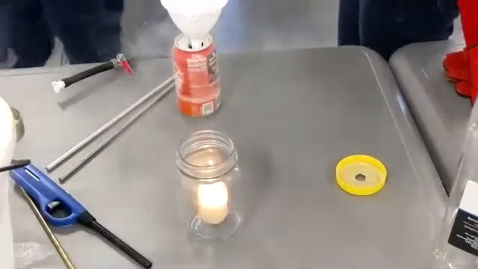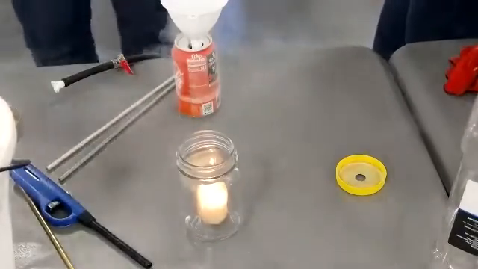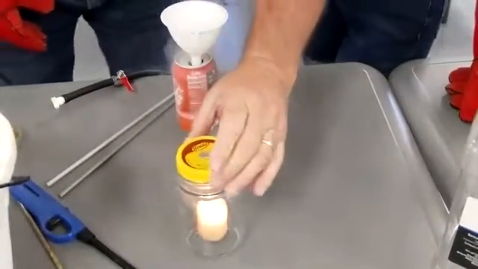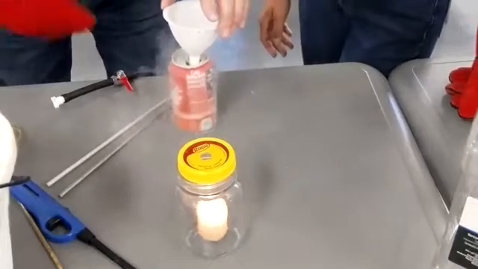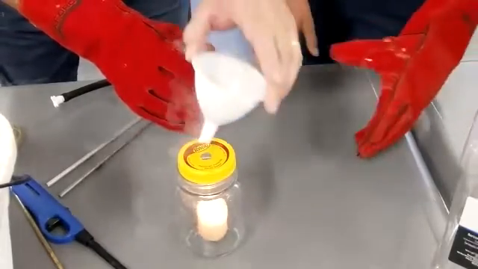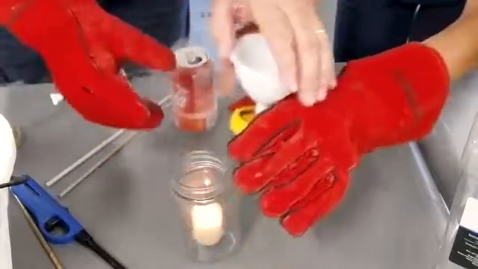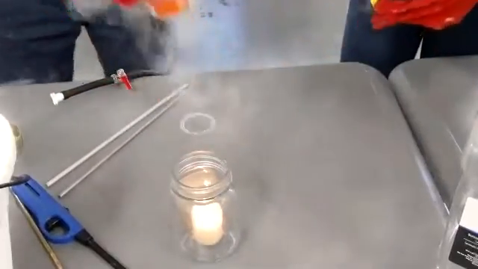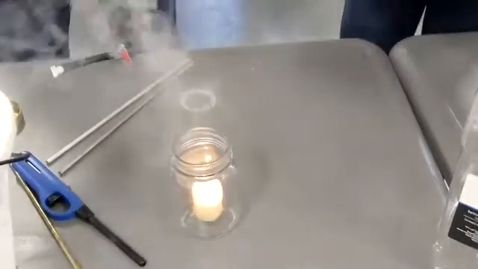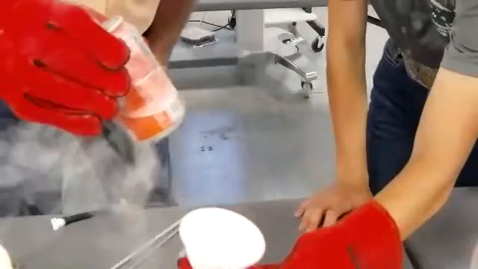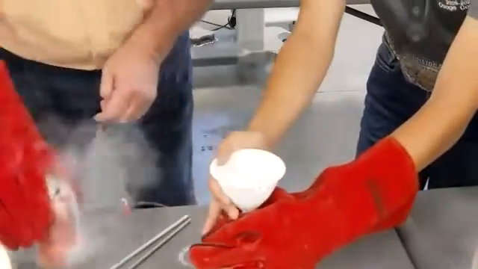Now I'm going to take, while she's doing that, can you see this? See this line on this? I'm going to put a little more in there.